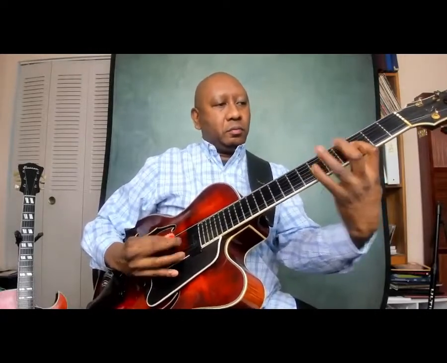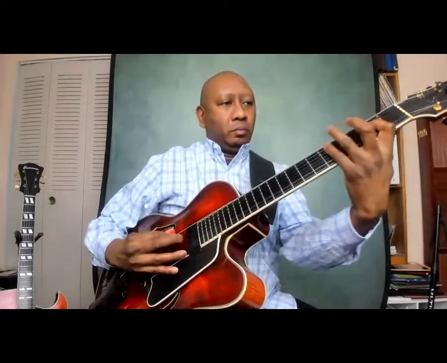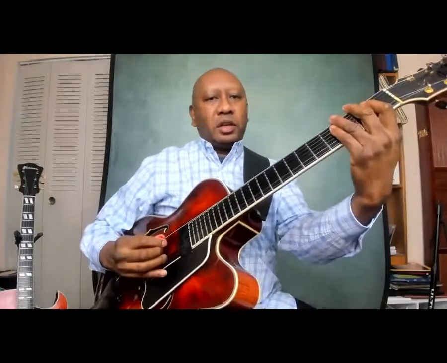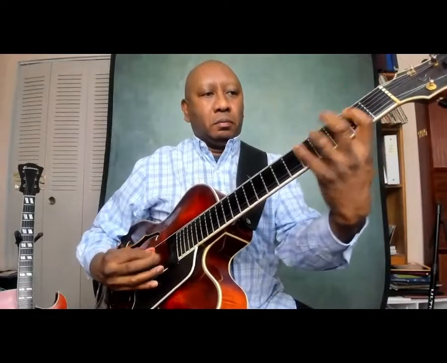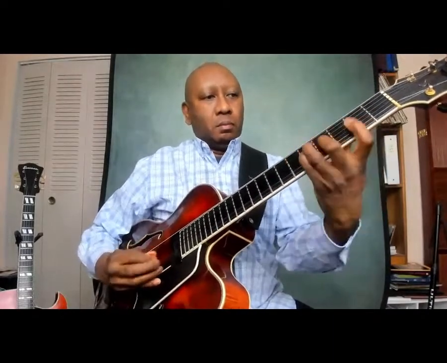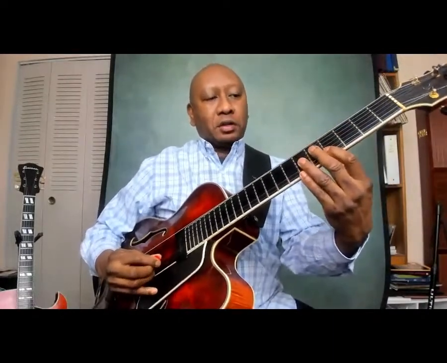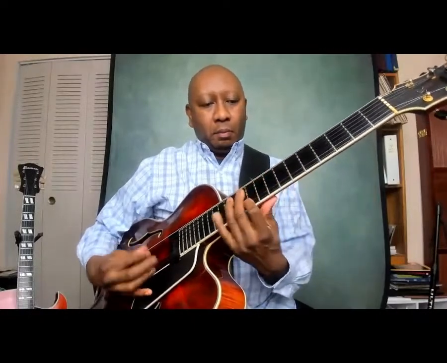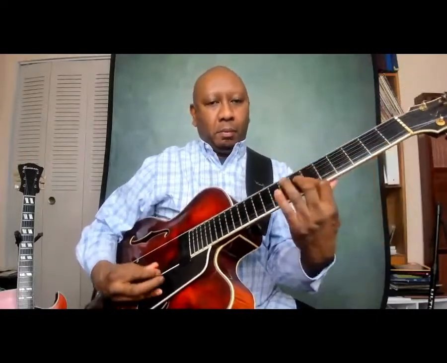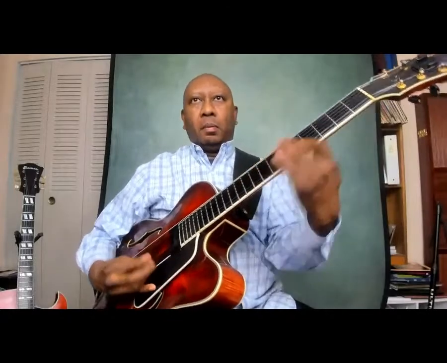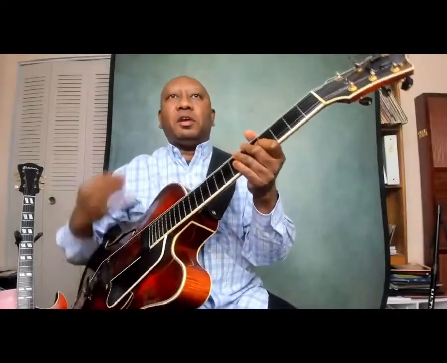See, I like using it. That's an easy scale to play, actually, because it's symmetrical every 2 frets. You can do cool patterns like this. You can do cool licks like that with the whole tone pattern. So that's a cool scale.